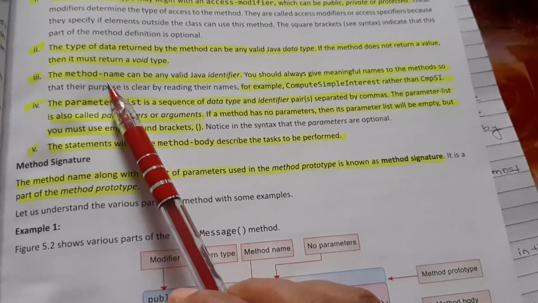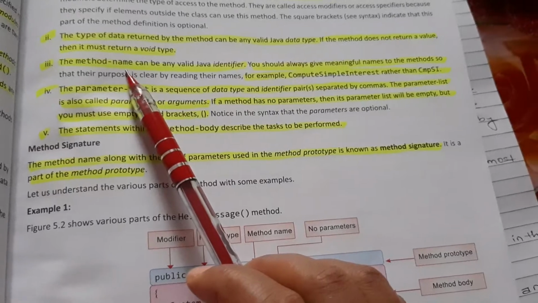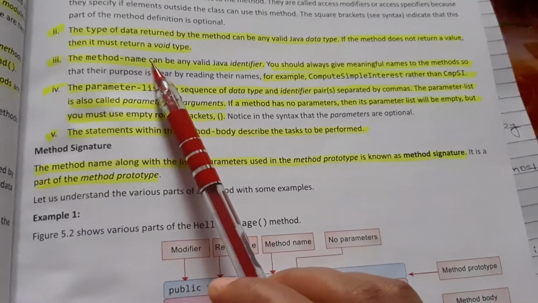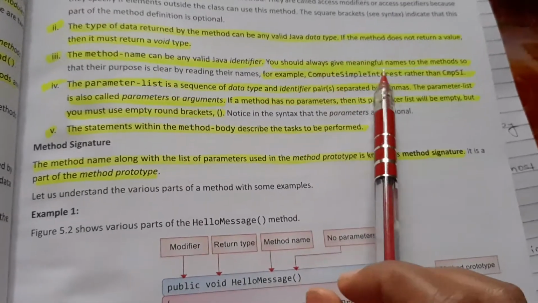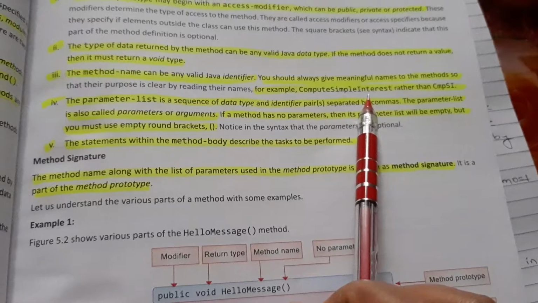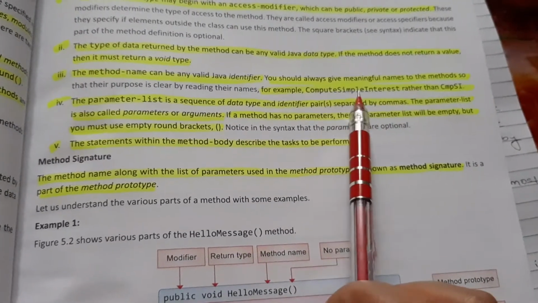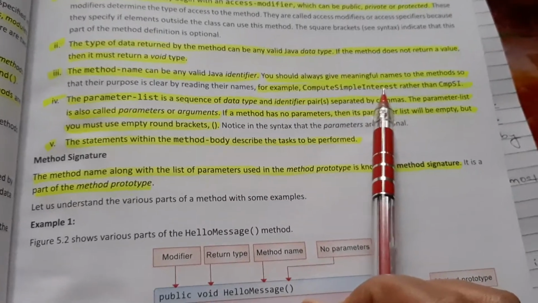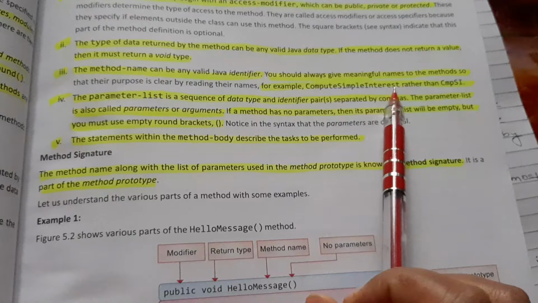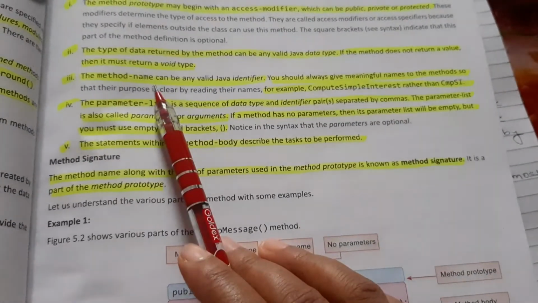The other thing is we are giving a method name. In the example, the method name is given as hello message. Now you can give any name, that is the user's choice, but it should be a meaningful one. Suppose the program is based on simple interest, that means your method name should be related to your program, so it must be simple interest. If you're finding a square root, then the method name should be given as square root in place of hello message. So that is also one of the rules.